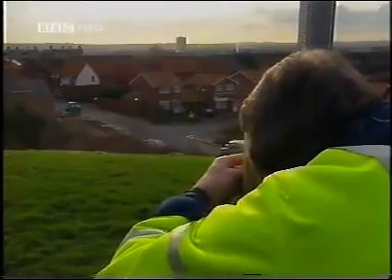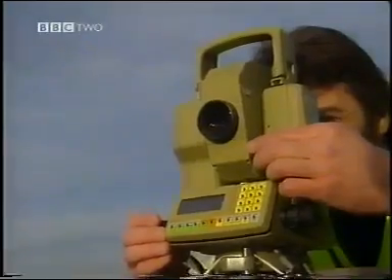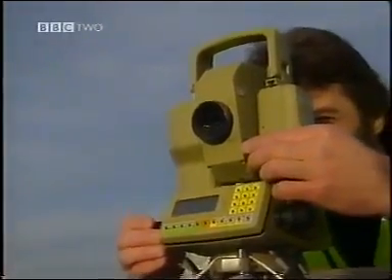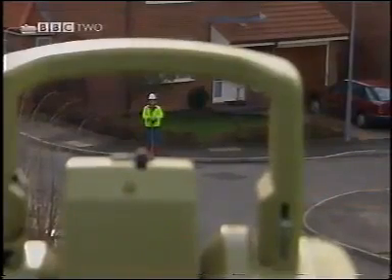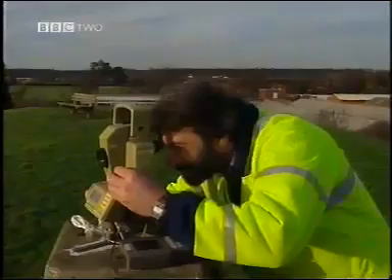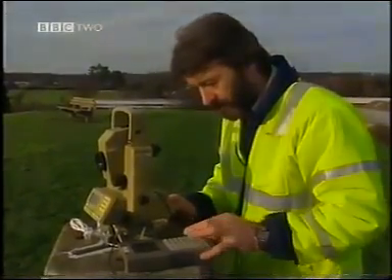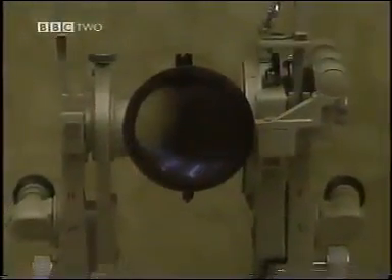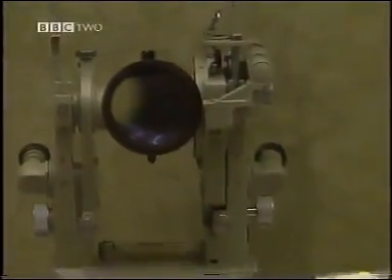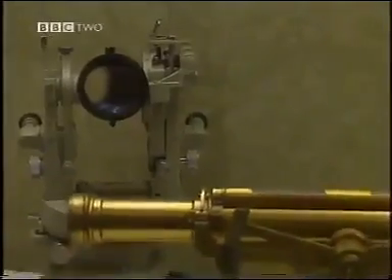These days, producing accurate maps is a relatively straightforward matter. With modern technology, measurements can be made very precisely, and the calculations needed to create the maps can be carried out automatically by computer. But 200 years ago, the most accurate measurements were the ones made with theodolites, like these.